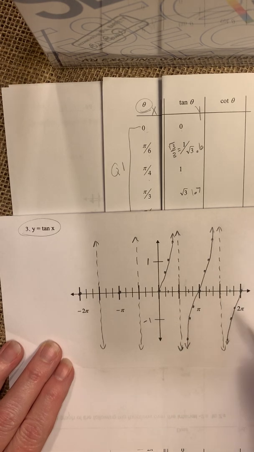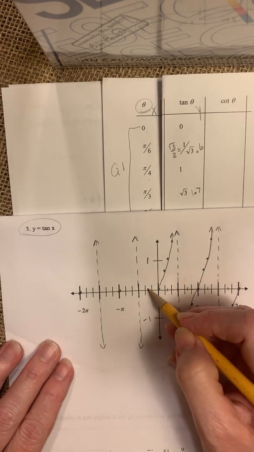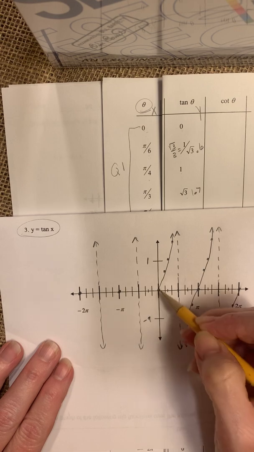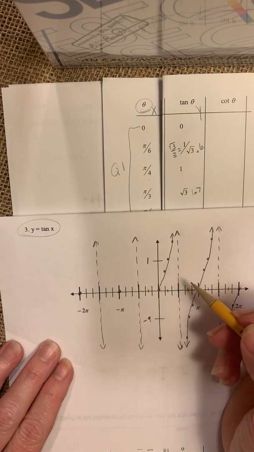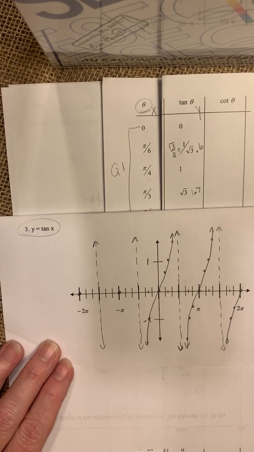And I think I'm going to put in the 1s, which are at these fourths. So at the fourth right here, I would have a negative 1. And we'll use that to kind of help us draw that section of the graph.